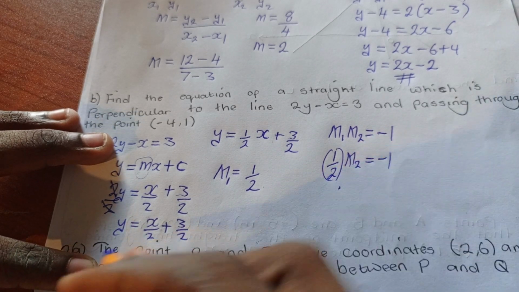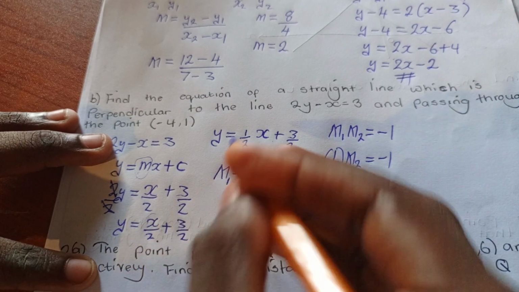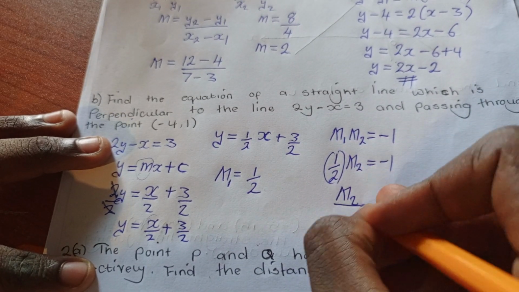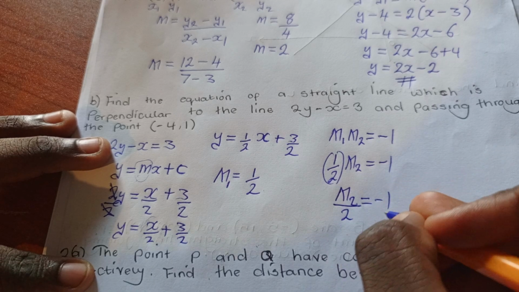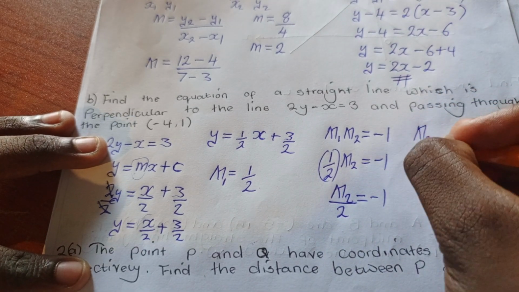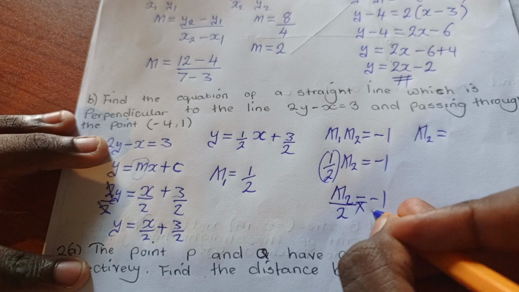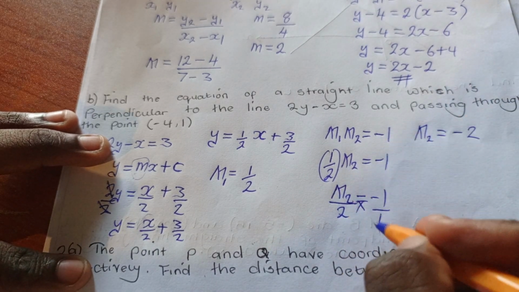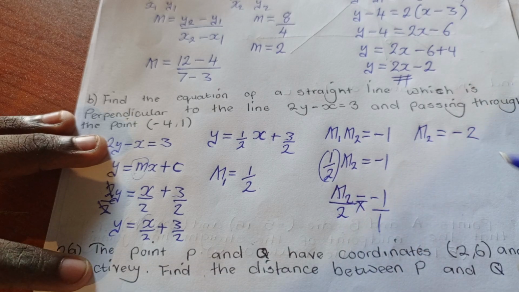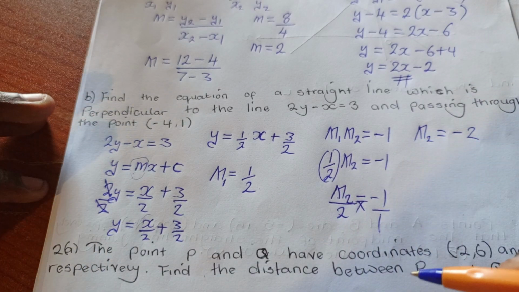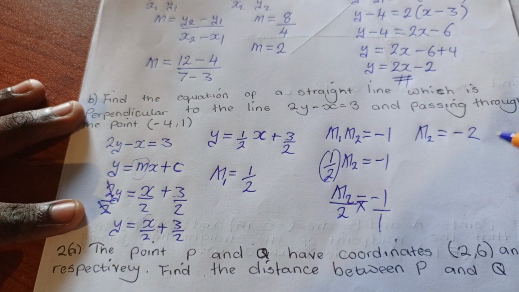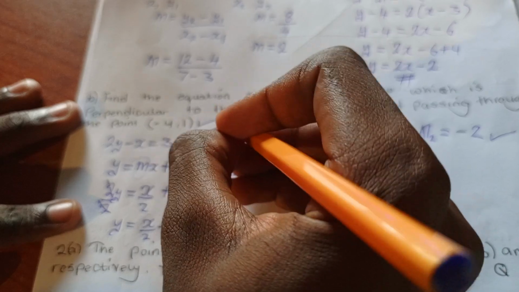It's just the same as what we did with the invisible one. So we can just write it as m2 over 2 is equal to negative 1. So m2 equals, cross multiply, it's over 1 there. So 2 by negative 1, that's negative 2. 1 by m2, that's m2. So our m2 is negative 2. That's the gradient of the perpendicular line. So we found the gradient and we've been given the points there.